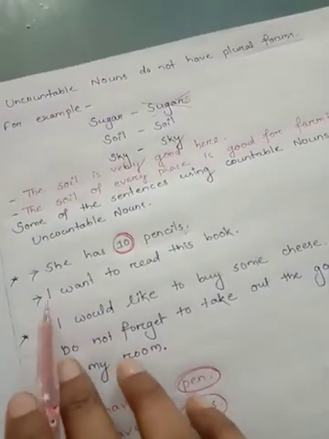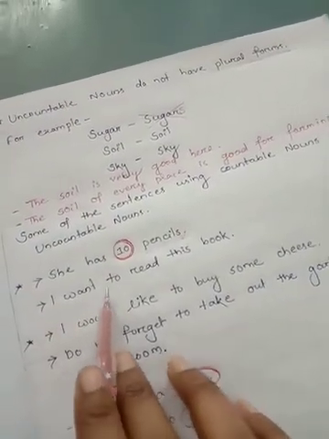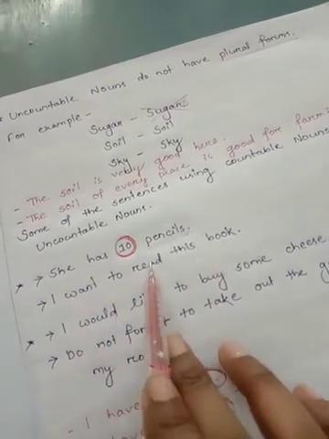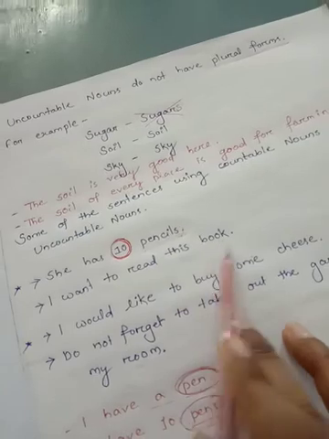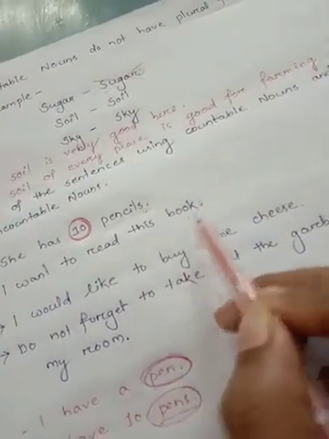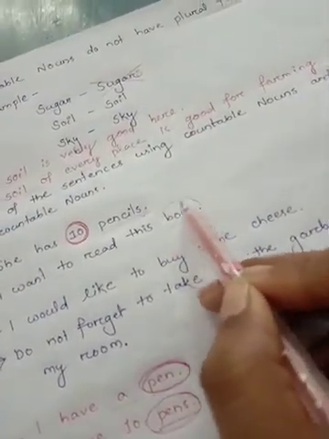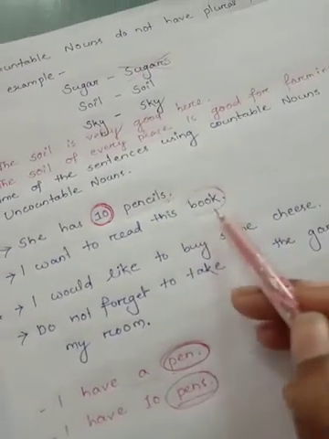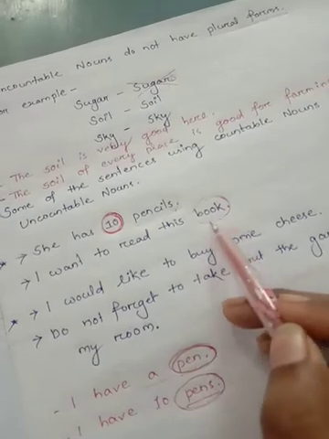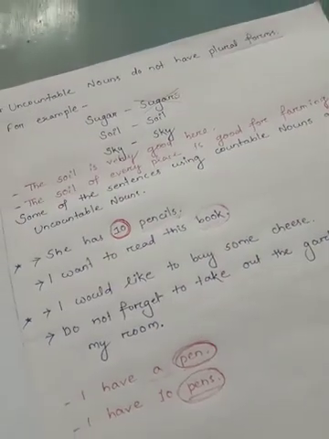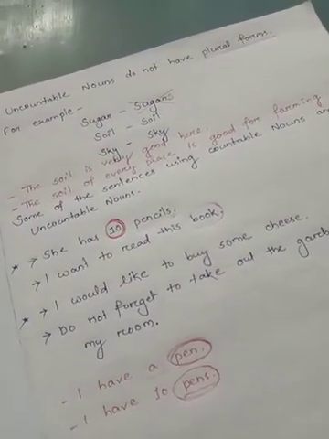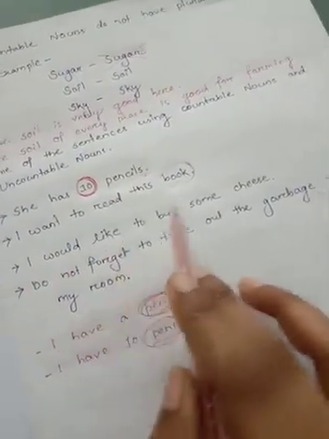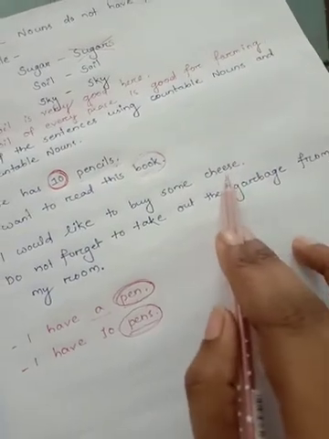Now look at the second sentence. I want to read this book. This book means here it is singular. So this is a countable noun. We are talking about a single book. So this is countable.